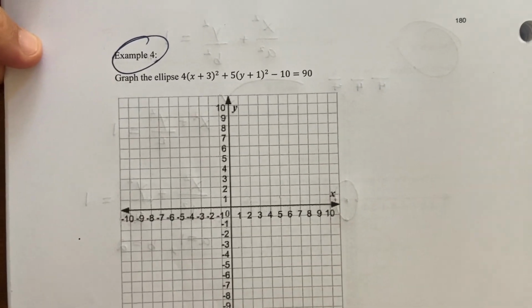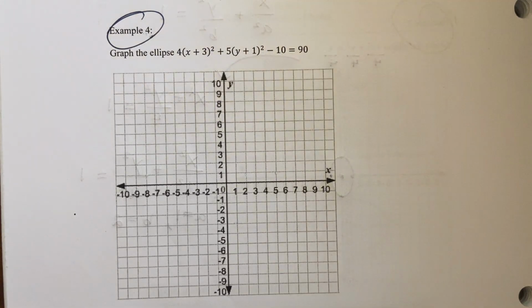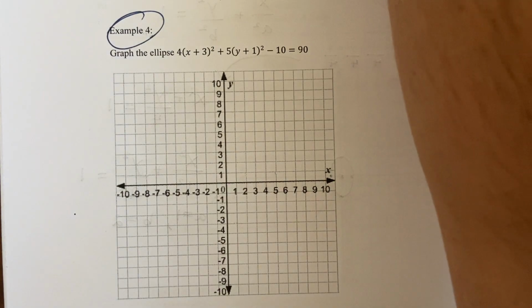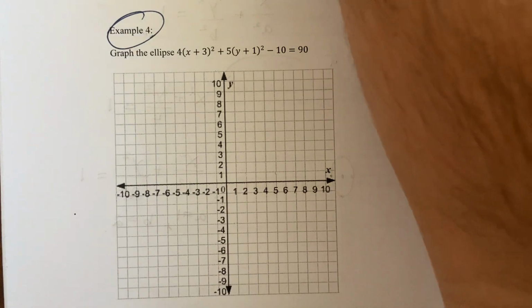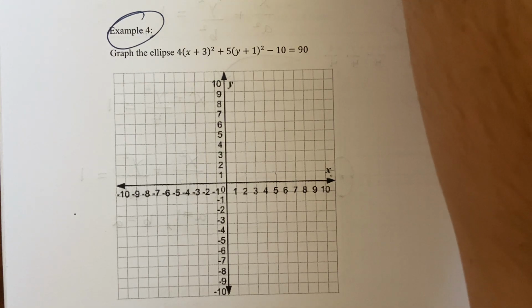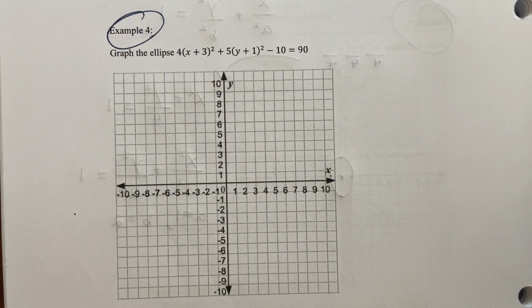Let's try another one. I'm going to type this into Desmos real quick just to make sure that it is indeed an ellipse. Don't forget that you can do this. You can type these into Desmos as a way of checking your work. Just give me a second on that. All right, it does look like an ellipse.